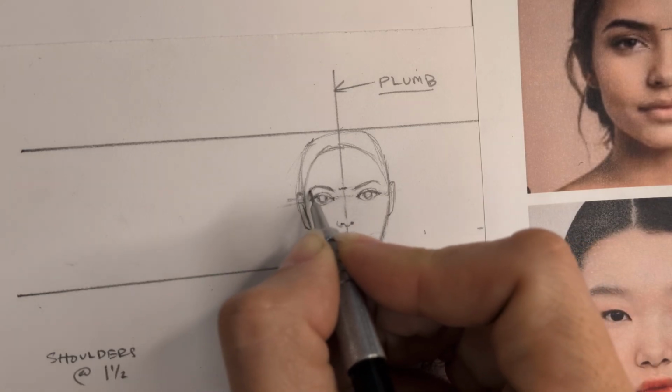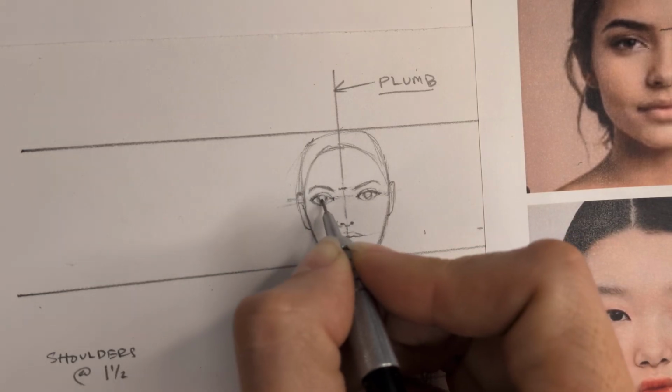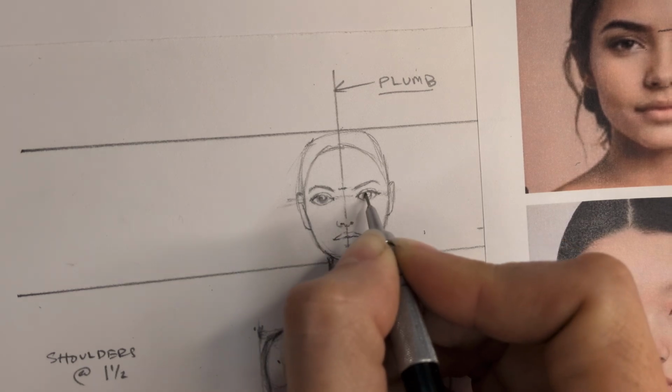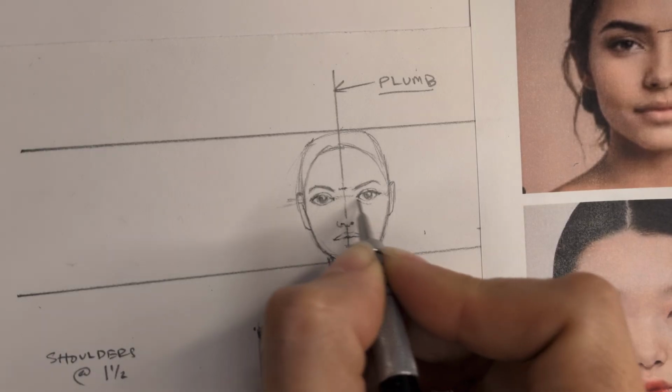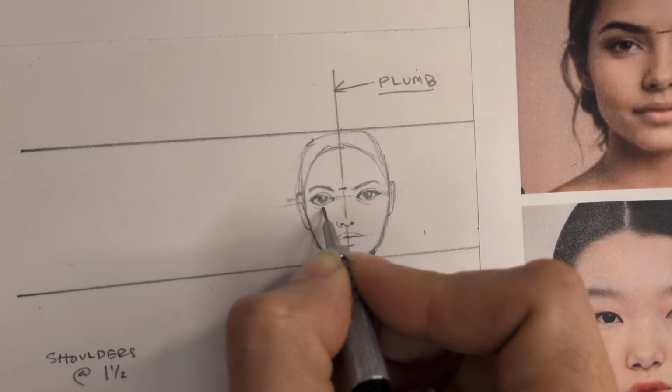I can start filling in her eyebrows a little bit more now that I'm confident that they're going to be okay to stay where they're at. Let me darken up the insides of her eyes, leaving a little white highlight. And she does have a little bit of a shadow under her eye right there, and a little bit here.